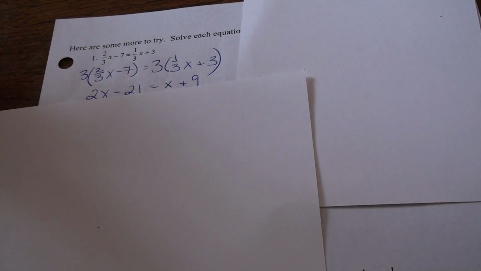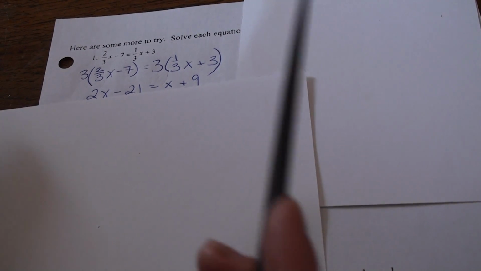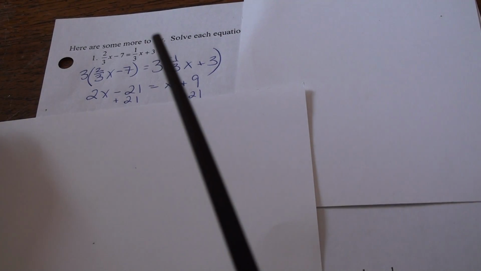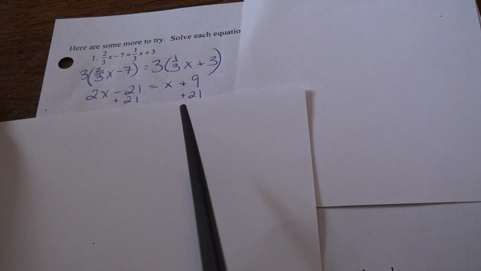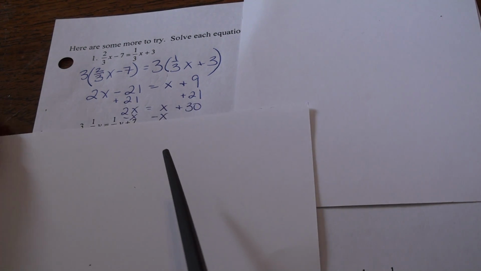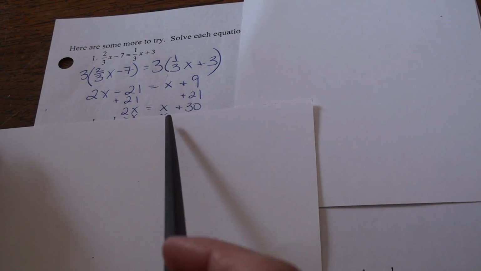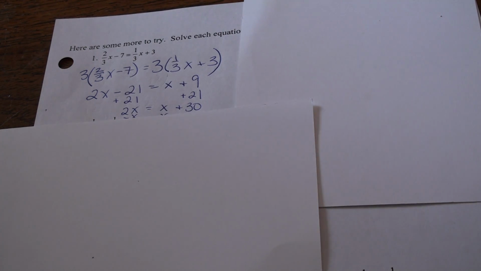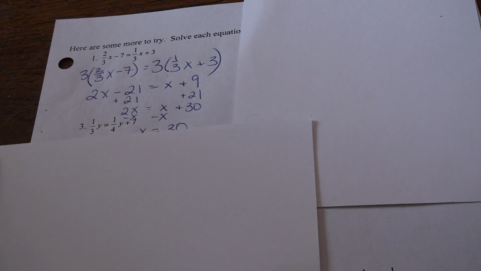You then want to get your numbers on one side and your variables on the other, so the first thing you're going to do is add 21. The 21's cancel on the left, leaving you with 2x. Your x is brought down. 9 plus 21 gives you 30. You then subtract x from both sides. 2x minus x leaves you with an x equals 30.